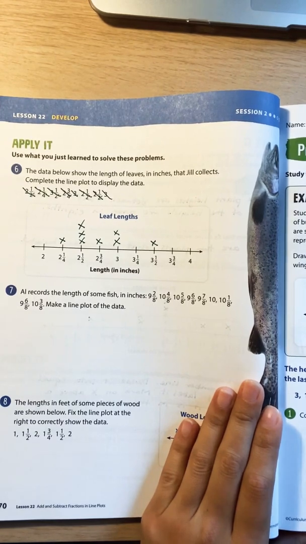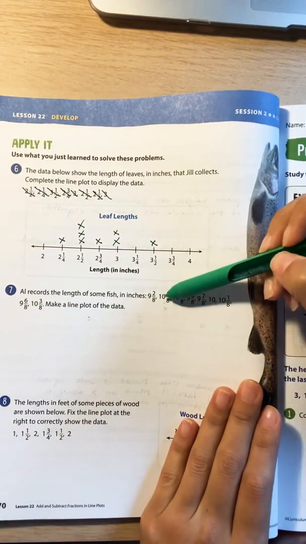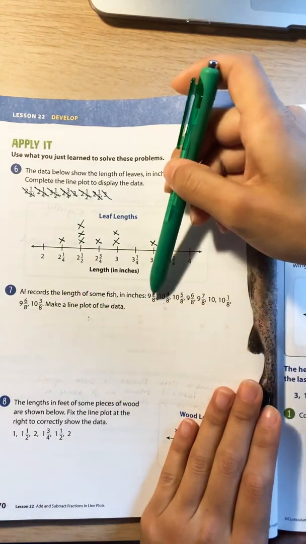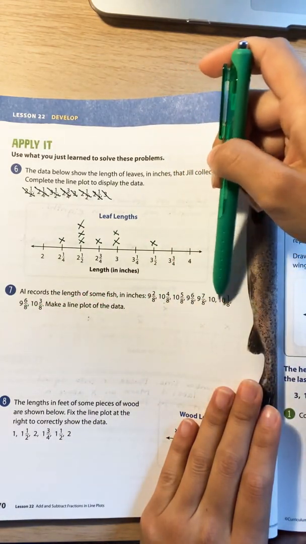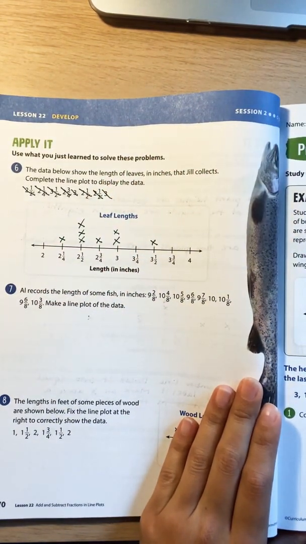Al records the length of some fish in inches. Okay, and there's all his data. 1, 2, 3, 4, 5, 6, 7, 8, 9. Did I count that right? 1, 2, 3, 4, 5, 6, 7, 8, 9. Yes, 9 fish. Okay. And then we need to make a line plot.